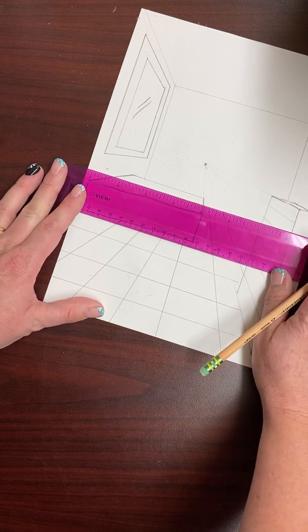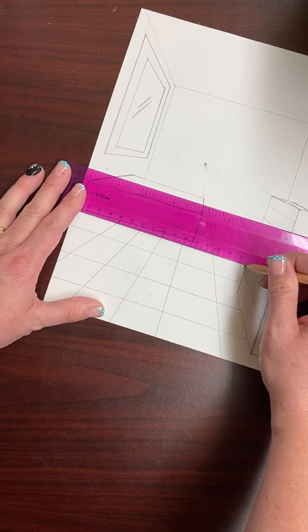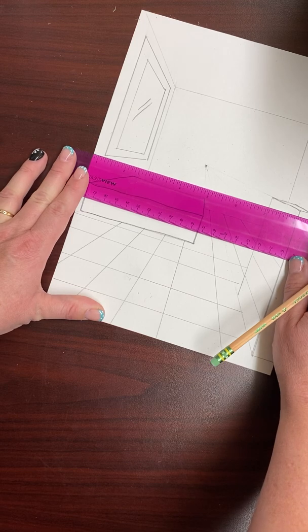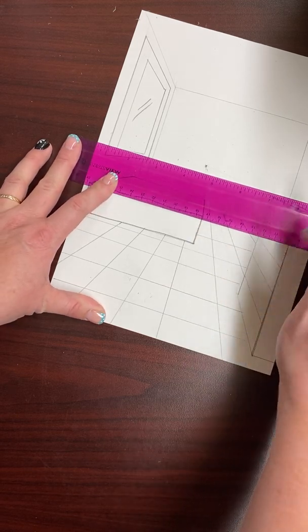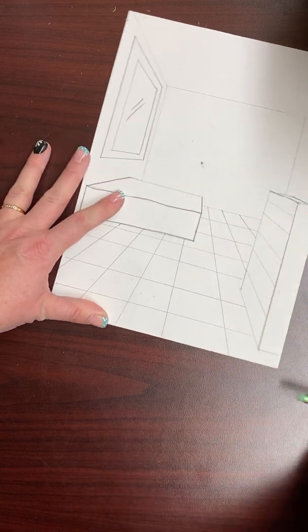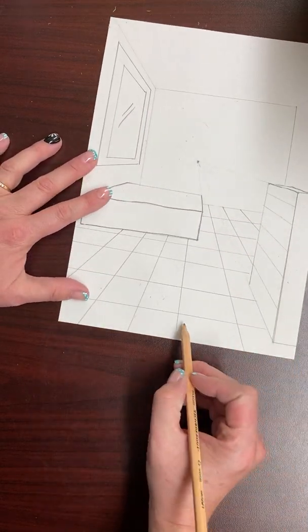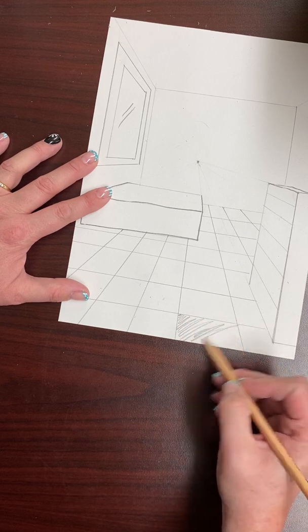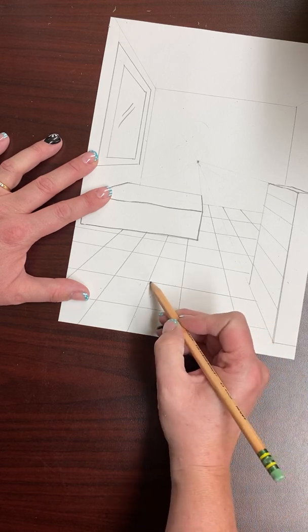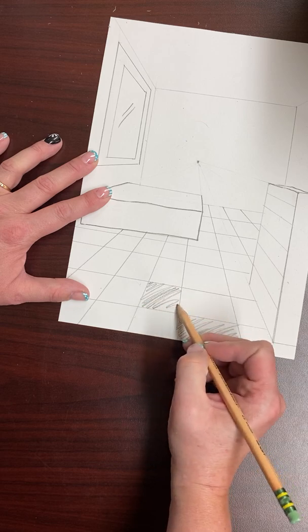But they'll get closer together as you get farther away, right? Okay, and then when you go to color it, you'll color however it is that you do that, right?